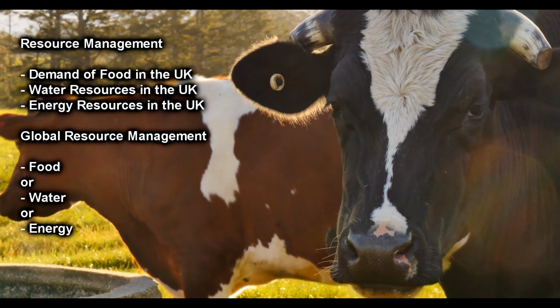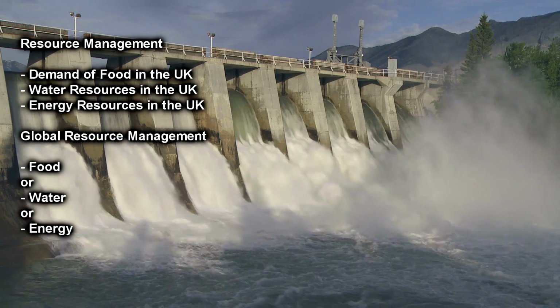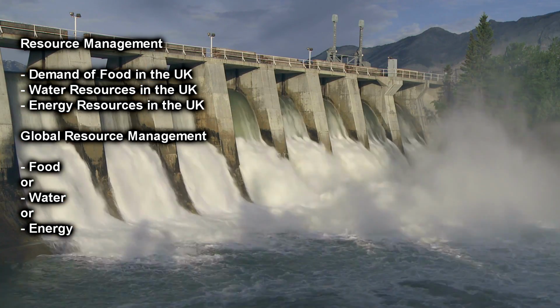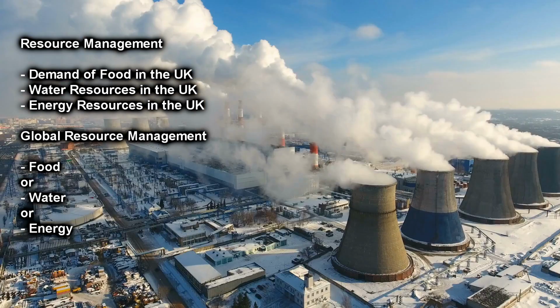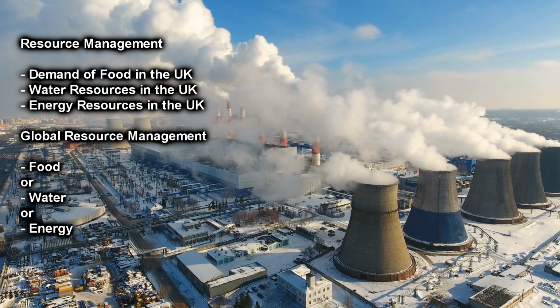The final section for paper 2 is resource management. Now, you'll start off doing generic questions about resource management. Before then, you specialise in either food, water or energy. So when looking at food, water and energy for the generic section, you need to have just a basic understanding of how demand for food, water and energy has changed in the UK.